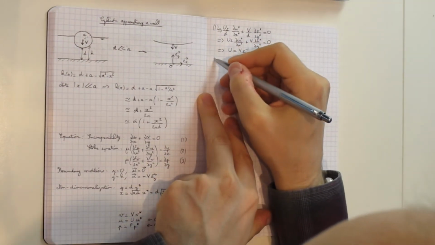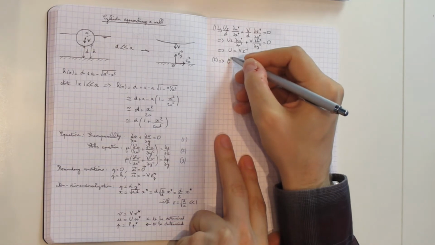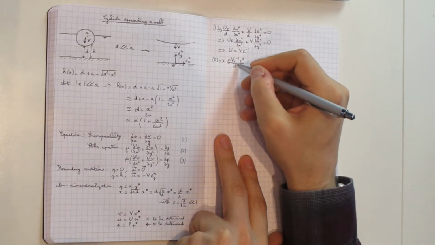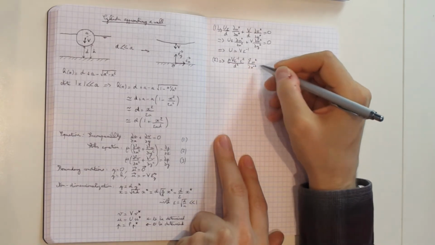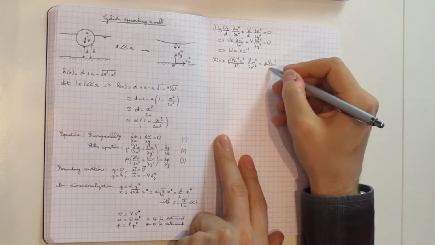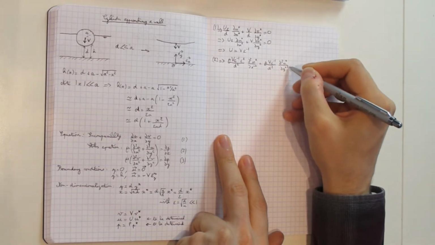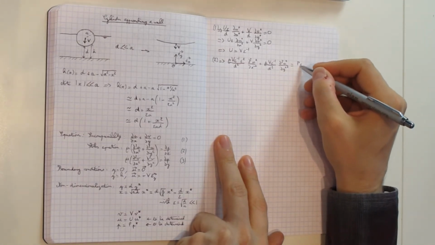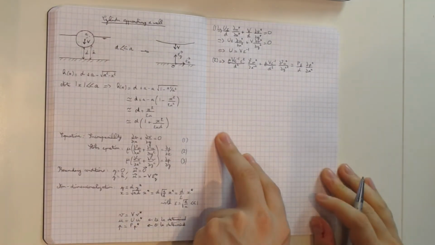So equation 2 will become mu v epsilon minus 1 epsilon squared over d squared d2u star over dx star squared, plus mu v epsilon minus 1 over d squared times d2u star over dy star squared. And that's equal to, so I've got my pressure gradient on the right hand side, so it's P epsilon over d dp star over dx star. That's my first equation.